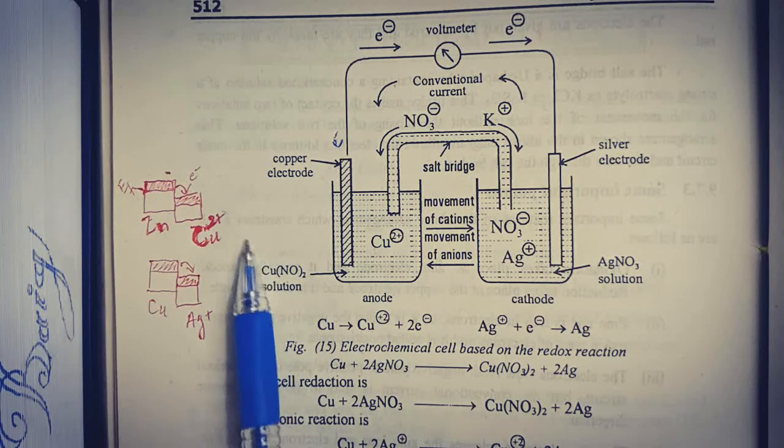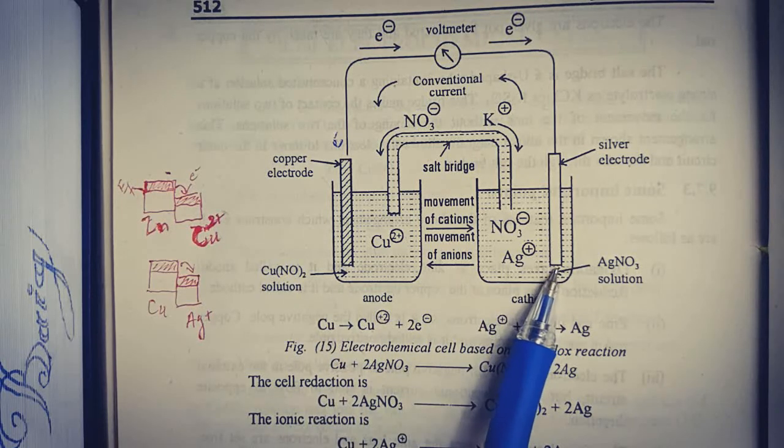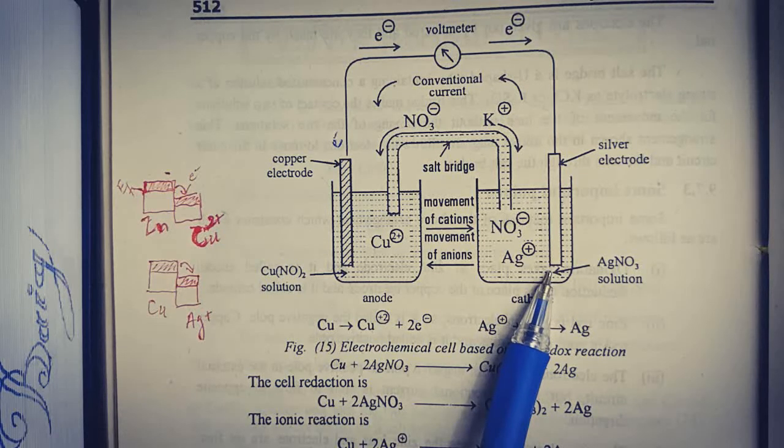Conventionally, the left hand electrode is usually chosen in a way to make it the anode, whereas the right hand electrode usually acts as cathode.